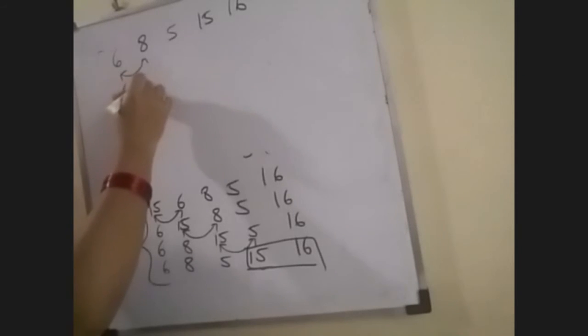Now 6 is compared with 8. So the condition becomes false. 6 is less than 8. The condition becomes false. So there is no need for swapping. So directly you can write 6, 8, 5, 15, 16. Now you will compare 8 with 5.